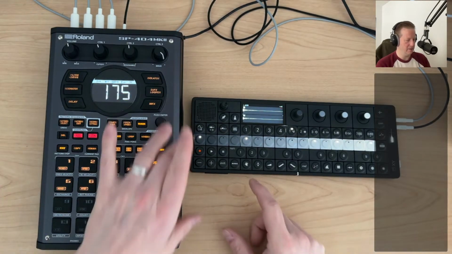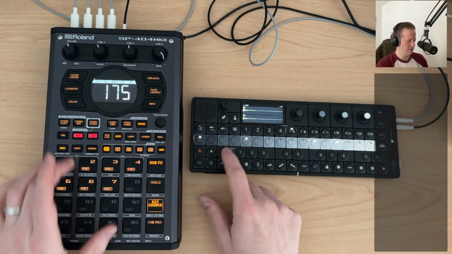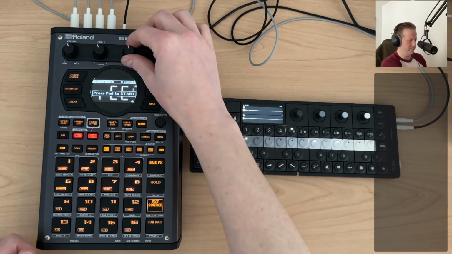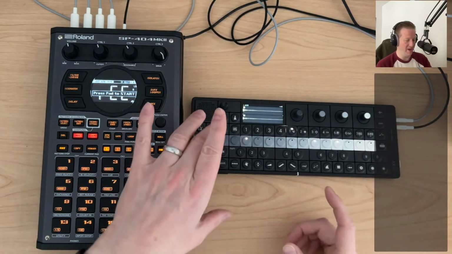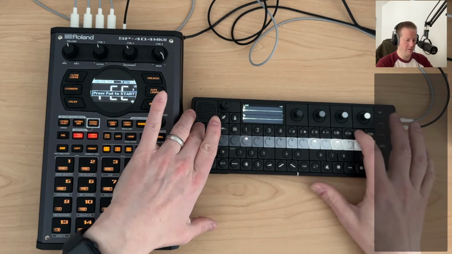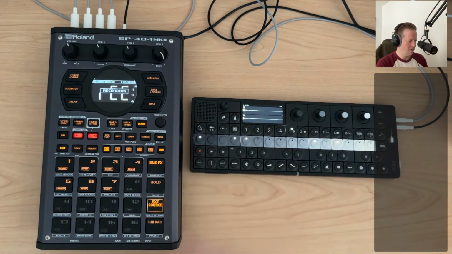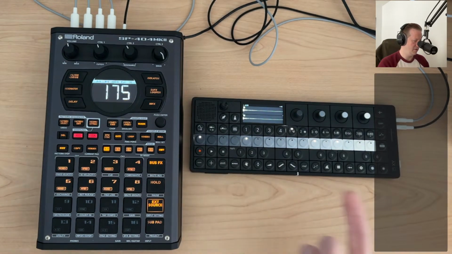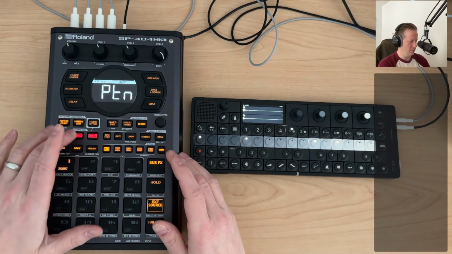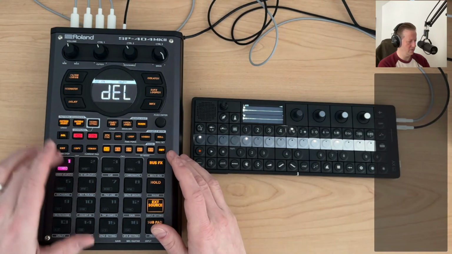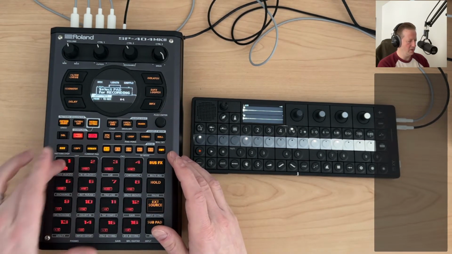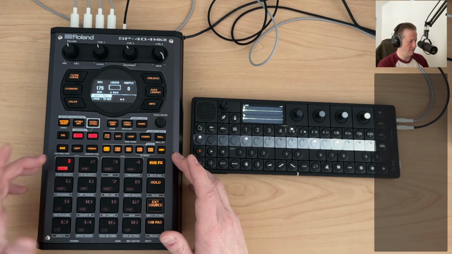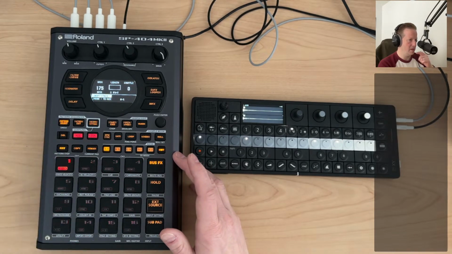Unfortunately, PadLink doesn't let us link more than 4 pads, which is kind of a bummer, but it's not the end of the world. So let's see how this sounds. What we need to do now, let's delete that. Go back to record.